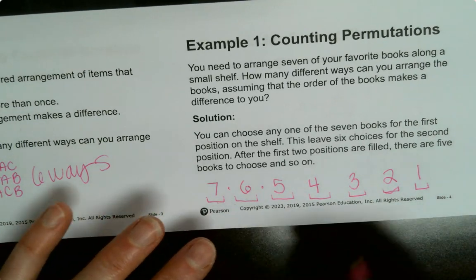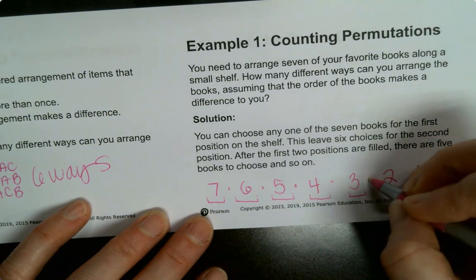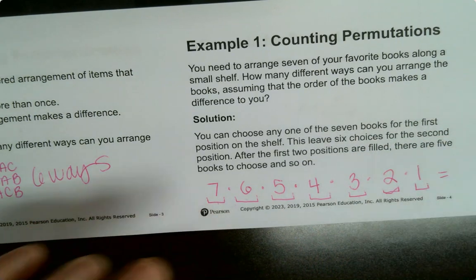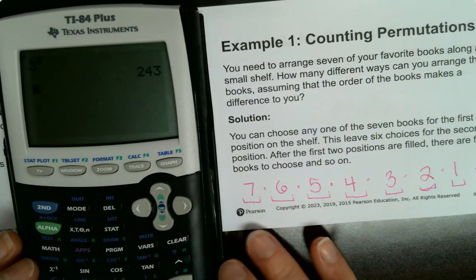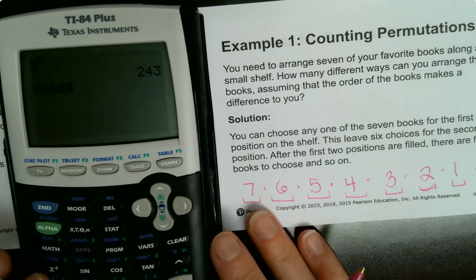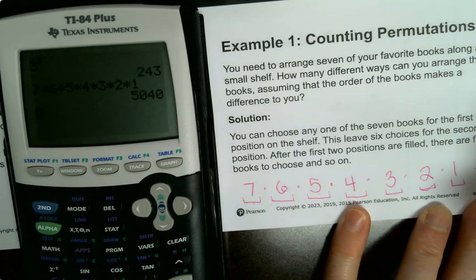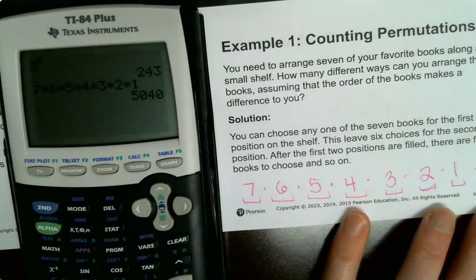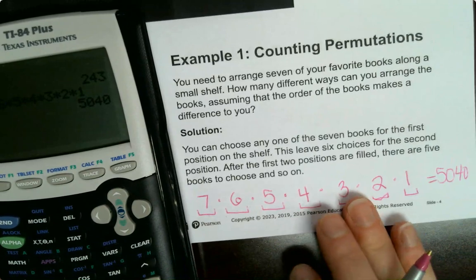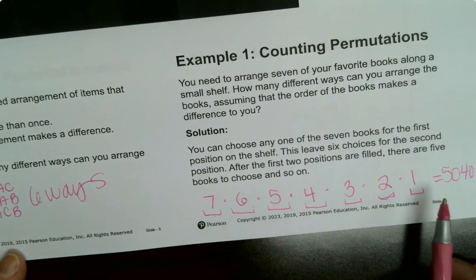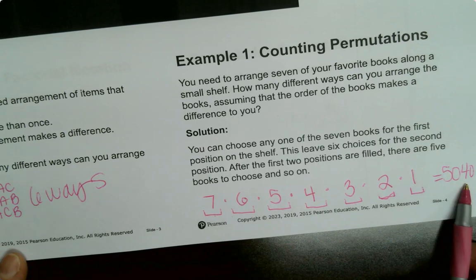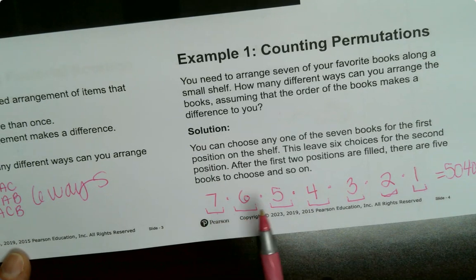So the fundamental counting principle says we multiply these to find all possible outcomes. So we do that in the calculator. A lot of times I like to do these in my head, but not this big. 7 times 6 times 5 times 4 times 3 times 2 times 1 is 5,040 different outcomes. So instead of listing out all the different ways you could put your books, because that would take forever, you can just multiply your outcomes.